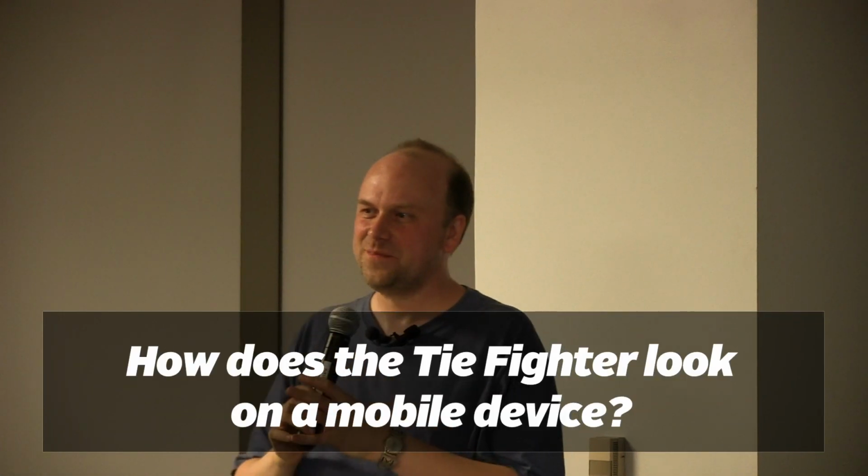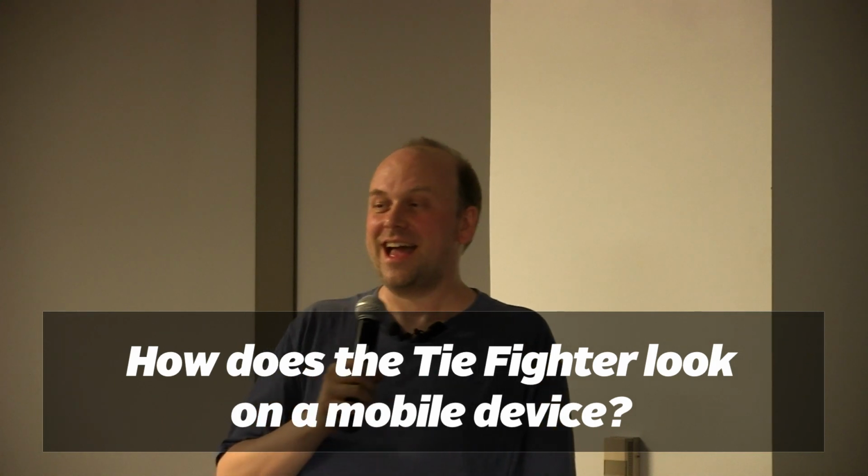How does a TIE fighter look on a mobile device? As I understand it, Chrome for Android supports WebGL and is unique among browsers on mobile devices in that regard. Have you tried it? No. I don't have anything wrong with Android, but it's a rumor that I hear floating around the interwebs.